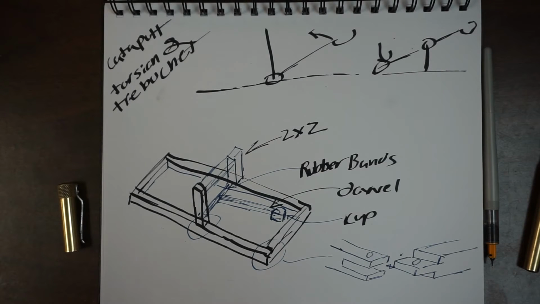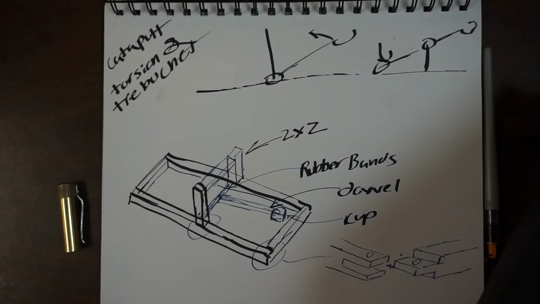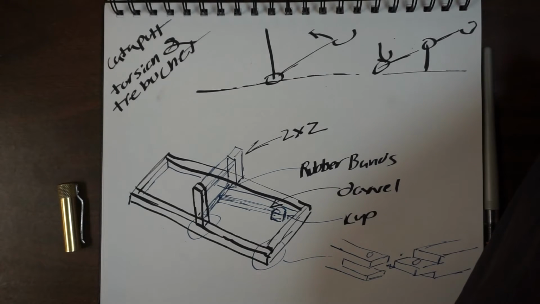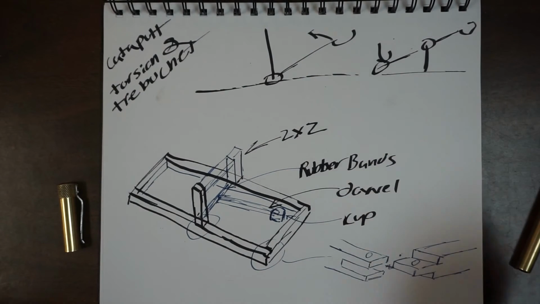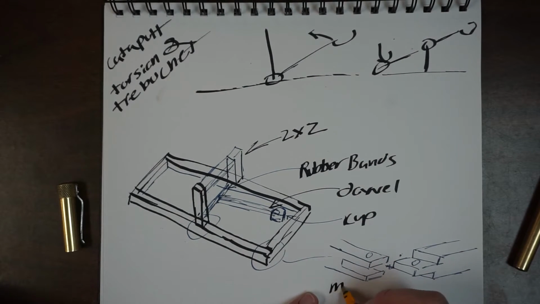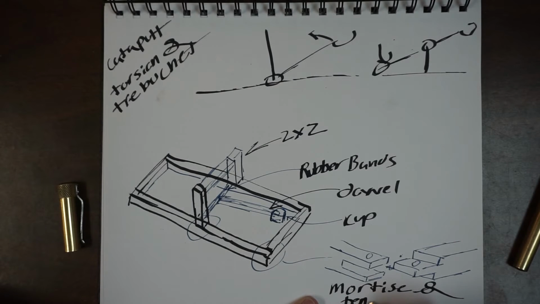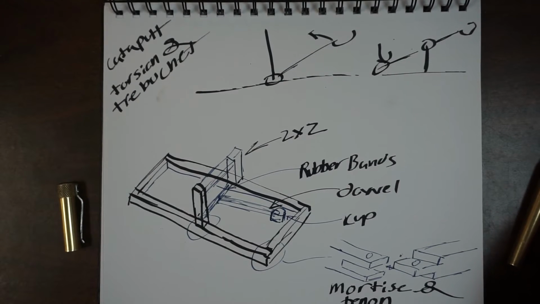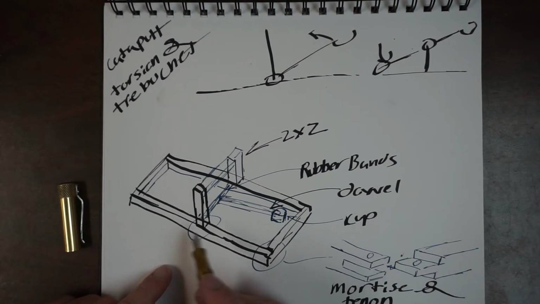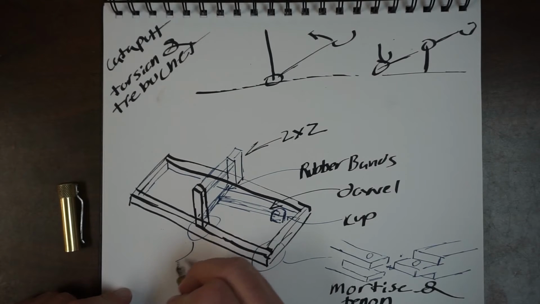Let's get the spelling up here for that. Mortise and tenon.